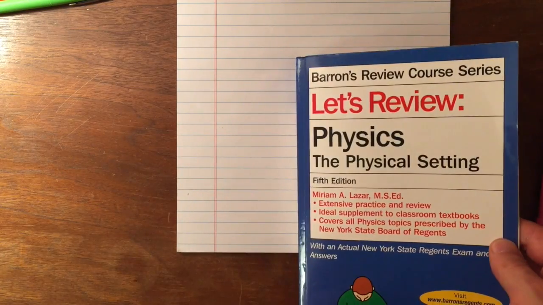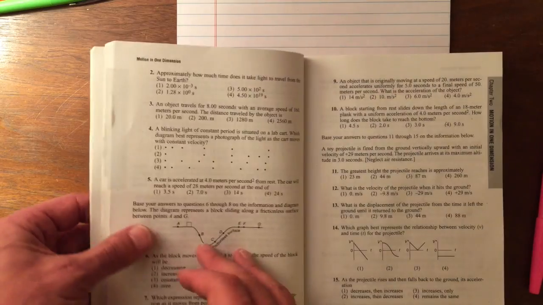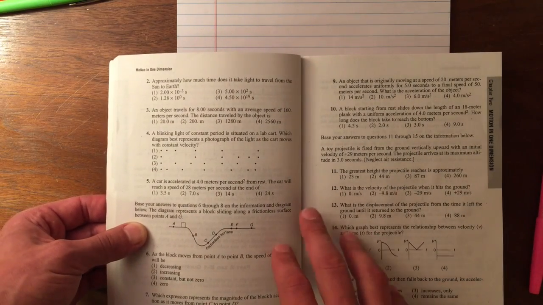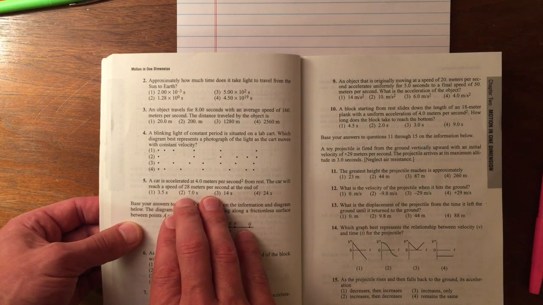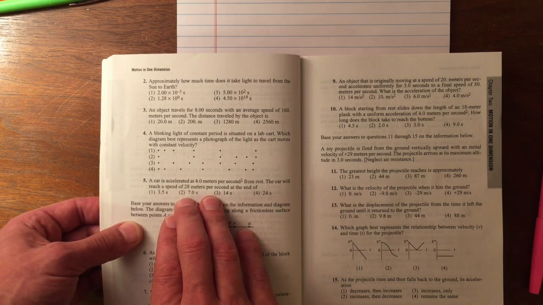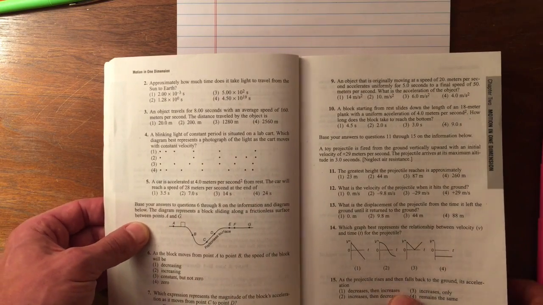We're going to do another practice problem from Let's Review Physics, Barron's Review. On page 28, let's look at question number 5. A car is accelerated at 4 meters per second squared from rest. The car will reach a speed of 28 meters per second at the end of, and then they give us some choices in seconds. So, first thing we're going to do is write some givens.